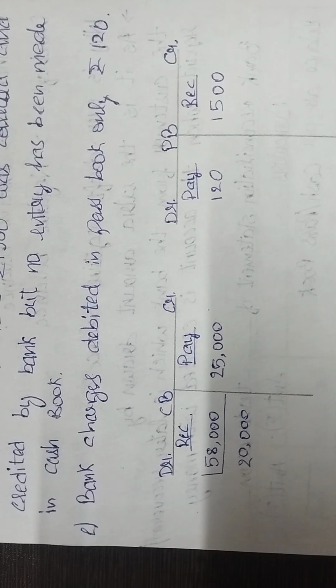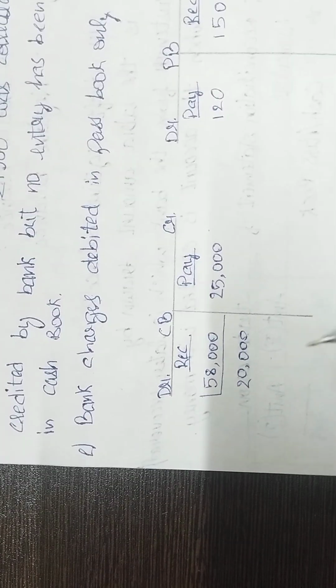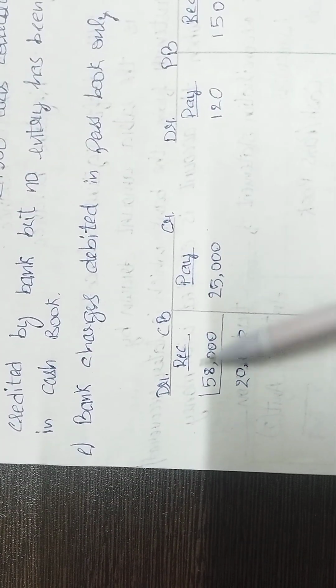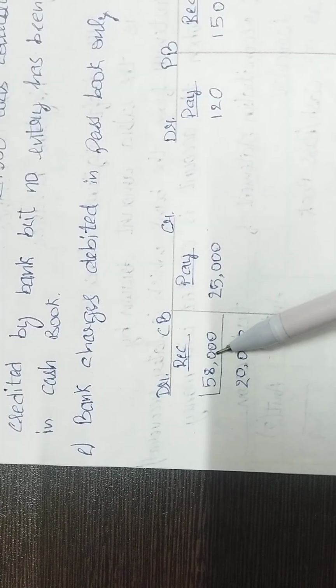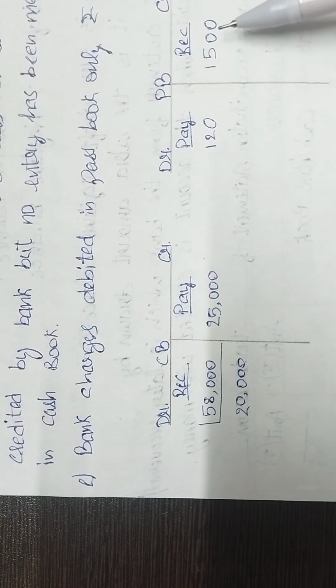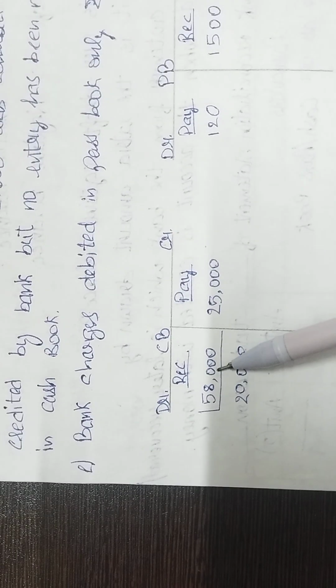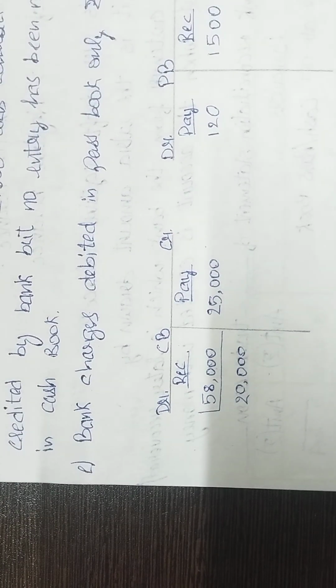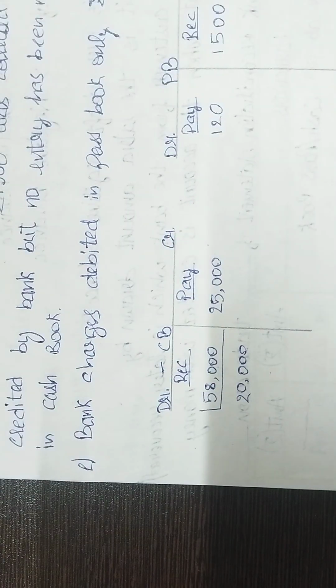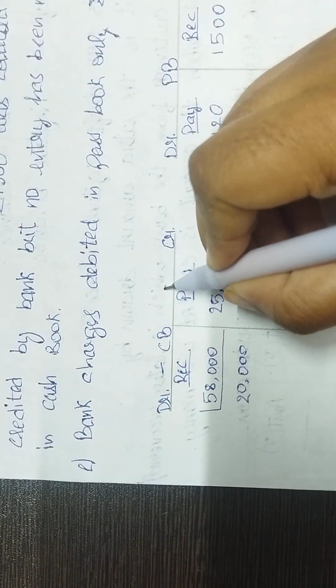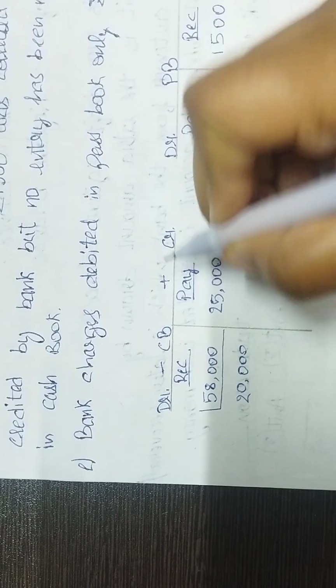Now what we have to do is, wherever we enter the balance, if it is cash book balance, we enter it in debit side. If it is passbook balance, we enter it in credit side. Wherever we enter the amount, we have to put minus symbol above it and plus symbol beside it.